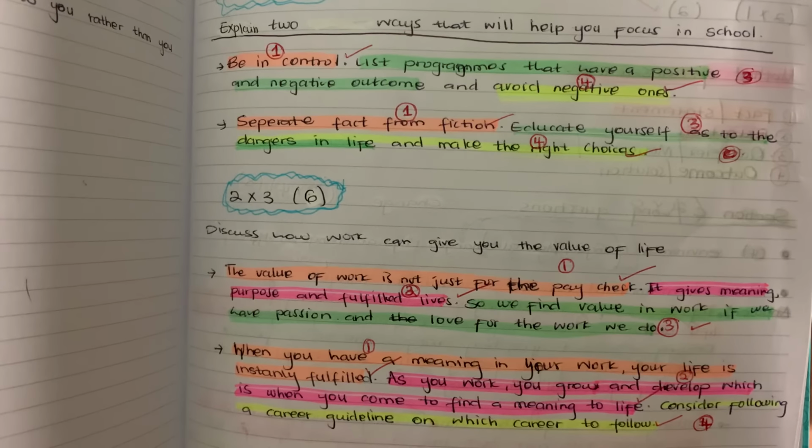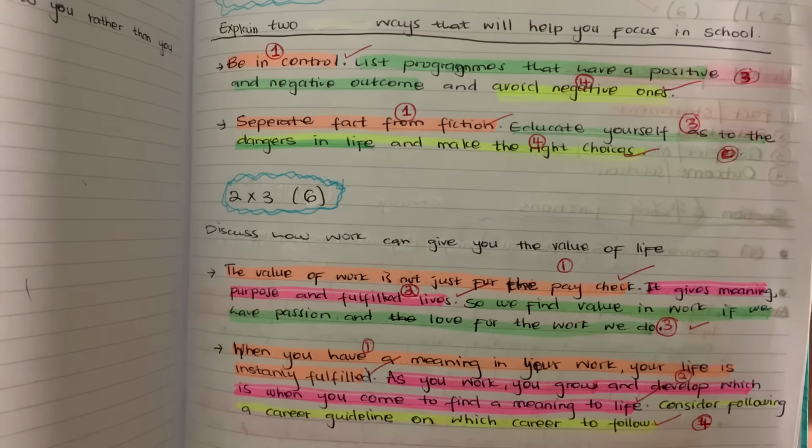So let's say they ask you how work can give you the value of life. Number 1, you answer with the fact. Fact should always be included in your answer. So the fact is that the value of work is not just for the paycheck. It gives meaning and purpose, and it can fulfill lives. That is an extension. We find value in work if we have passion and love for the work we do.